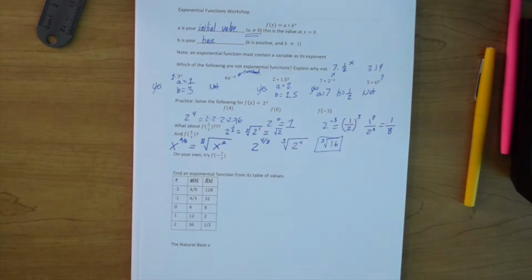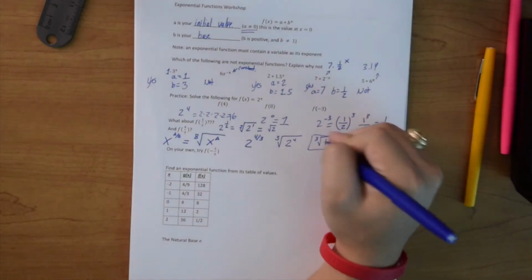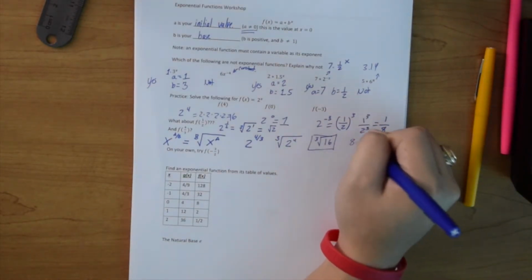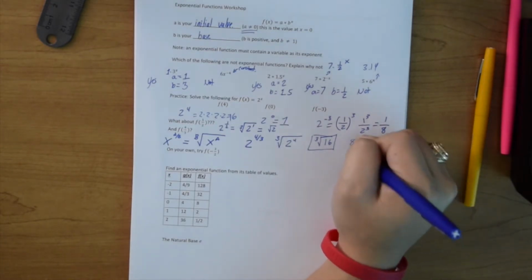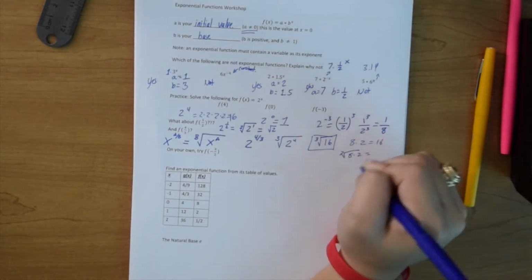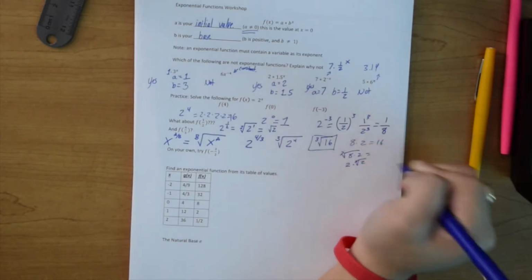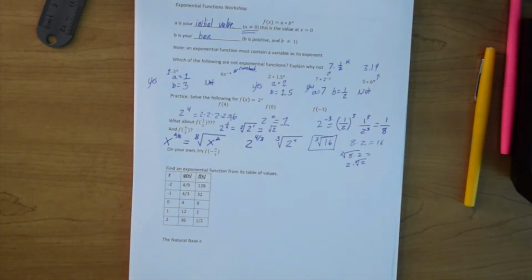That's it? You can maybe simplify this, but for right now we're just going to leave it like that. How would you simplify? You would take out a perfect cube. So if I wanted to simplify this, I would say that 8 times 2 is equal to 16, and 8 is a perfect cube. So I would take the cube root of 8 times 2, which is going to give you 2 times the cube root of 2. We're not doing that until later. Too much to worry about.